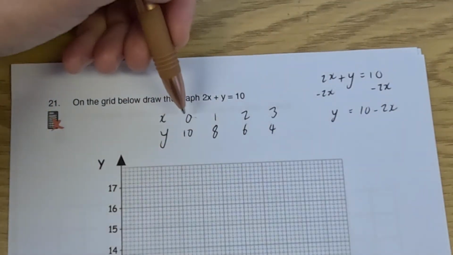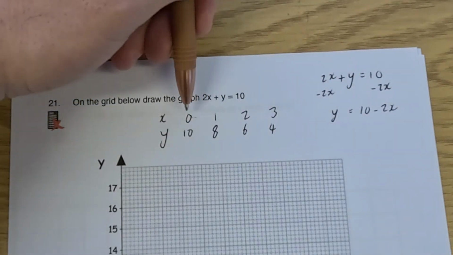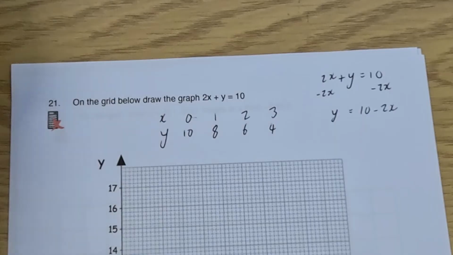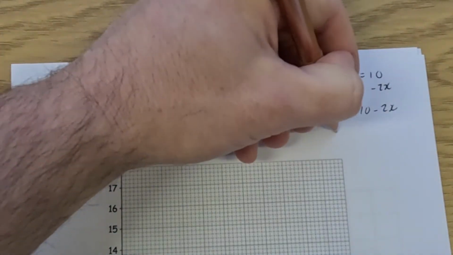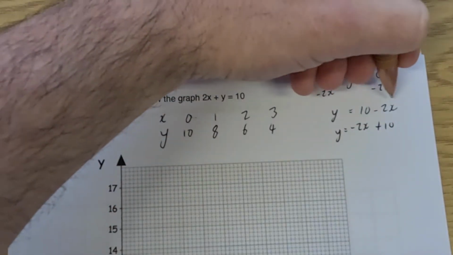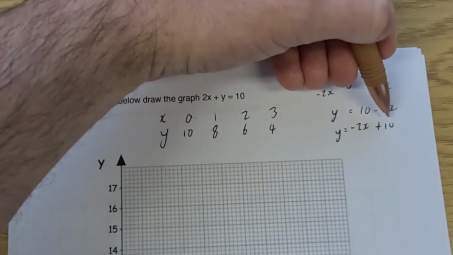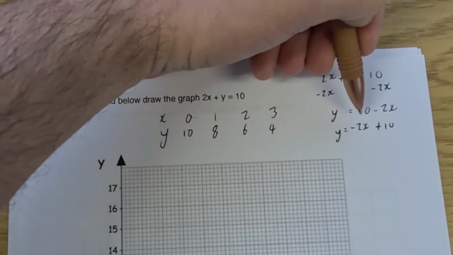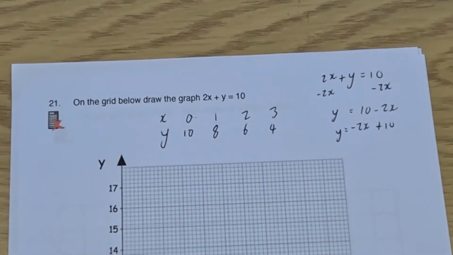So the y coordinate is 10 take away 2 times the x coordinate. So we could do 2 times all these numbers and then take those answers away from 10, and that'll give you the y coordinates. Alternatively, you could even turn this around and write y equals minus 2x plus 10, because we've got minus 2x in the 10, so we can just turn those around. And that's telling us the y-intercept is 10 and the gradient is negative 2. So that means for every one you go across, it's going down 2. And that's it. So now we've got our points, we can plot them.